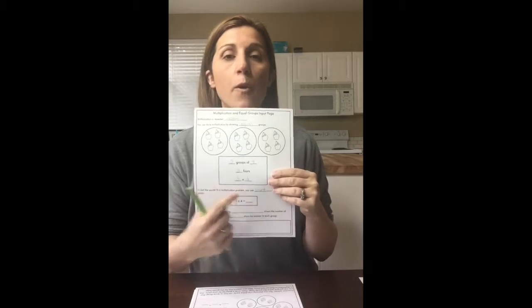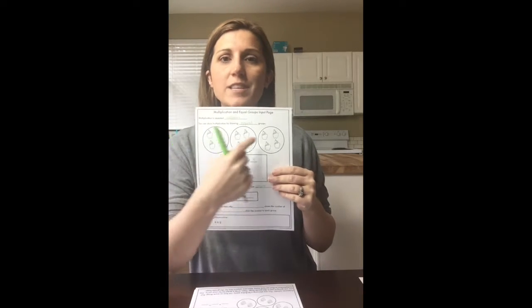If I wanted to find out the answer to 3 times 4 and I didn't know, I could just count all these apples. Easy. It's time consuming, so you definitely want to learn your multiplication facts, but you can count them. That's where these numbers are coming from. So if I counted up all the apples, I would find that there were 12. 3 times 4 equals 12.